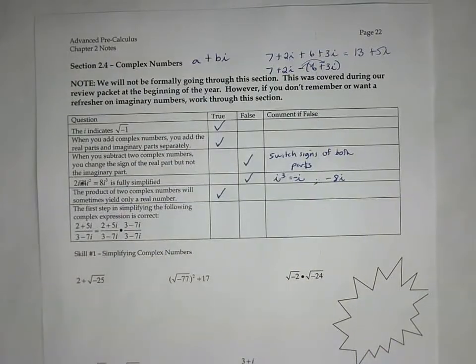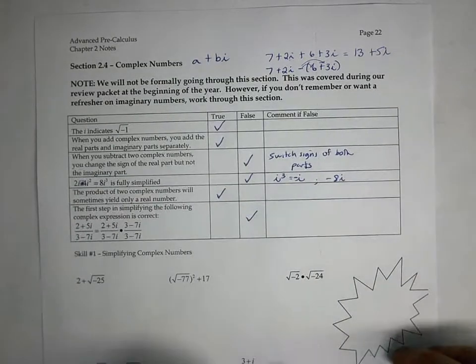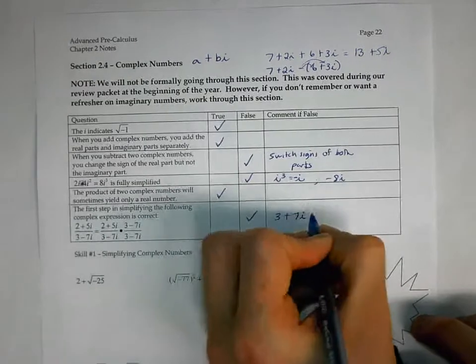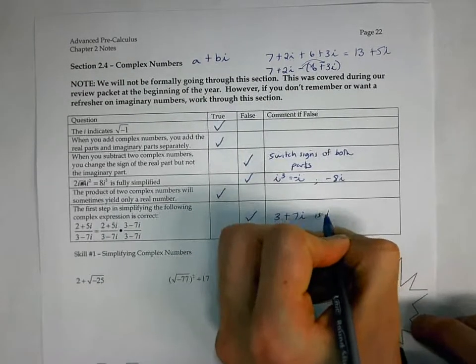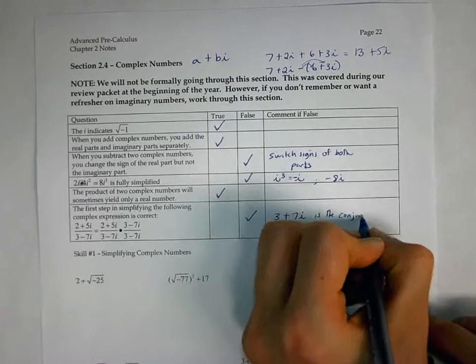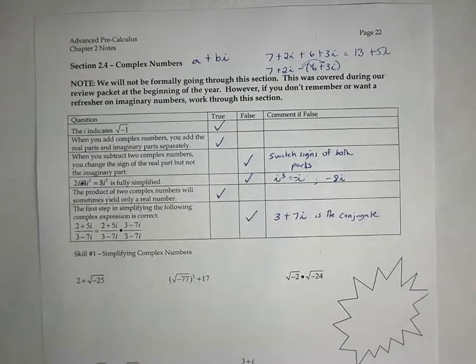And then finally, the last part right there says the first step is correct in simplifying. This is a false statement. When we want to simplify complex numbers, we've got to use the conjugate. The conjugate is where you switch the sign of the imaginary piece. You don't multiply by the same thing again. This needs to be 3 plus 7i in both the numerator and denominator.